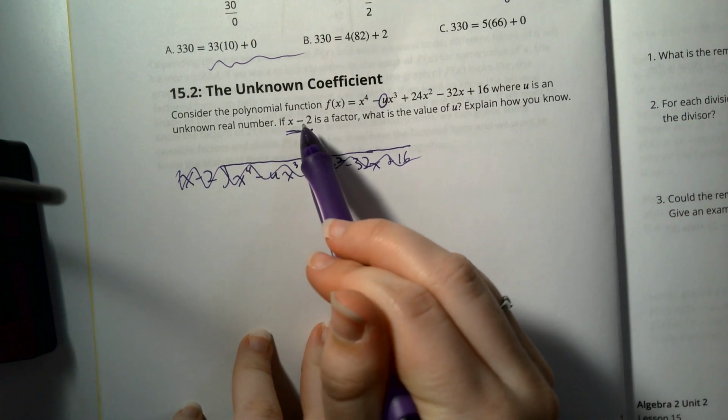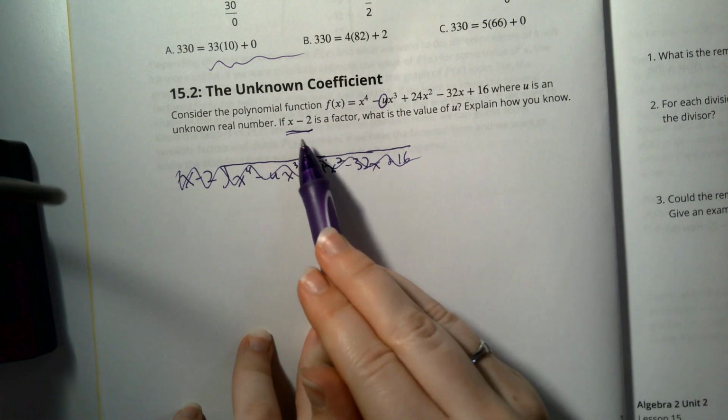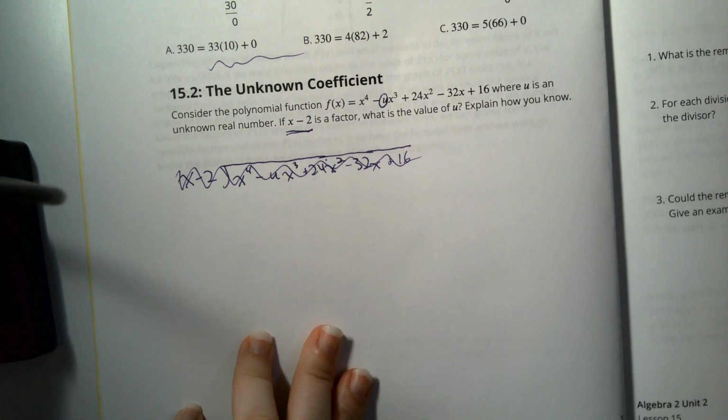If we think about this in a different way, we know x minus 2 is a factor.